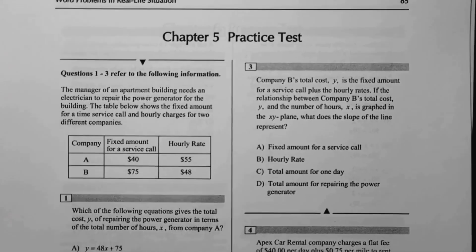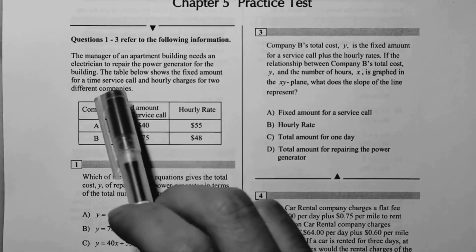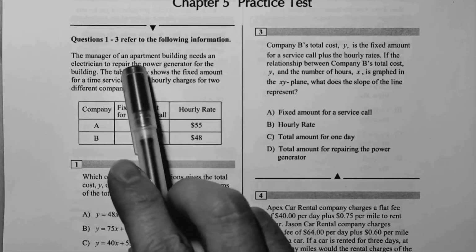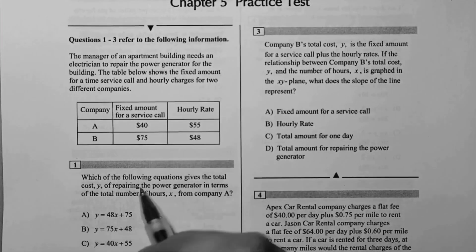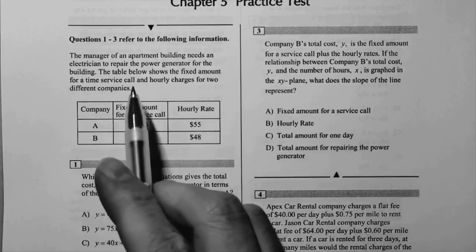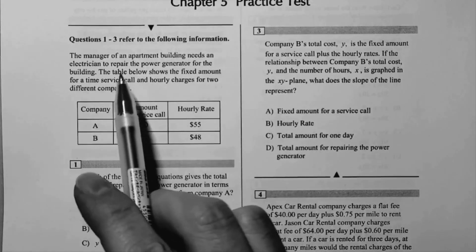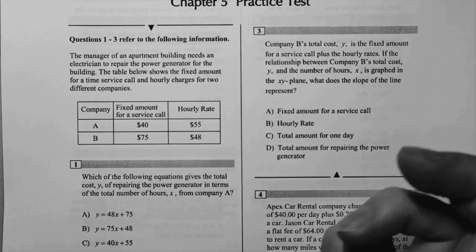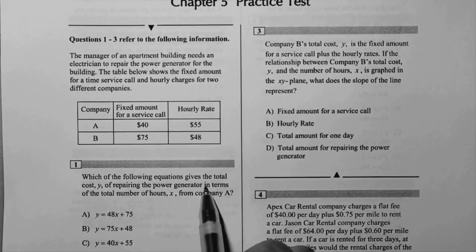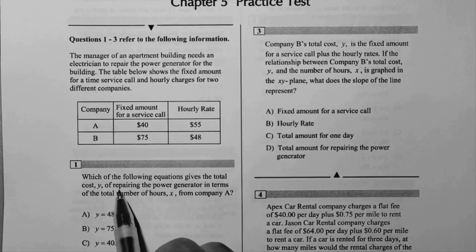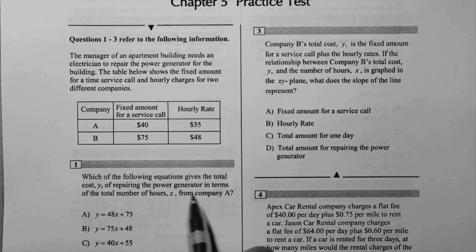Number 1, 2, 3, refer to this table over here, and this says manager of apartment building needs an electrician. Okay, I don't think this is important to read. So let's jump to this right away. So notice in the timed SAT test, a lot of the times these blurbs, you don't have to read the whole thing, or at all. Which of the following equations gives the total cost Y of repairing the power generator in terms of the total number of hours X from company A.